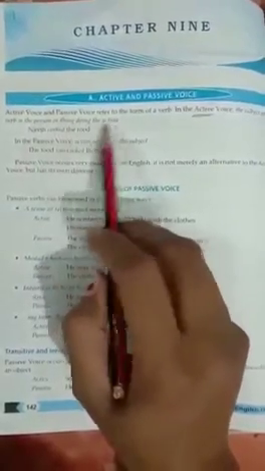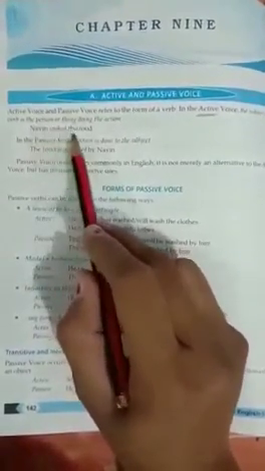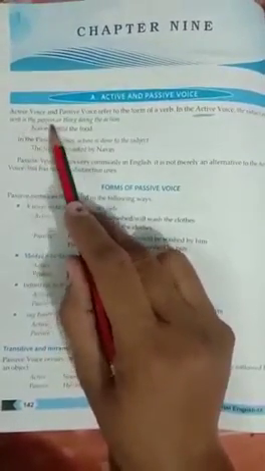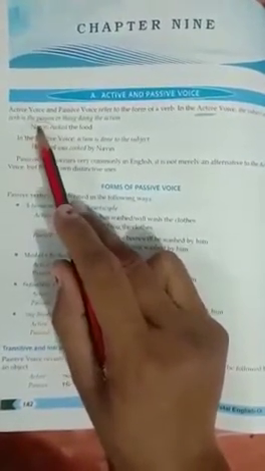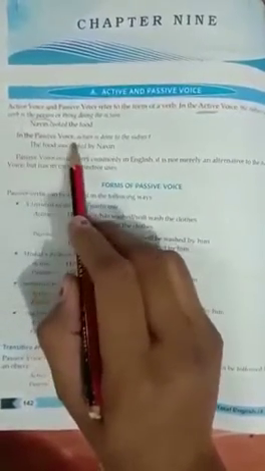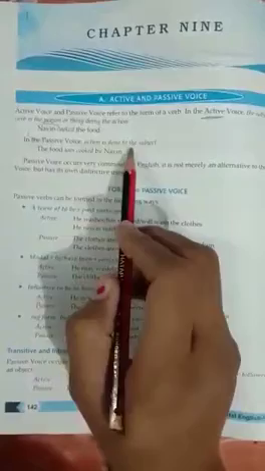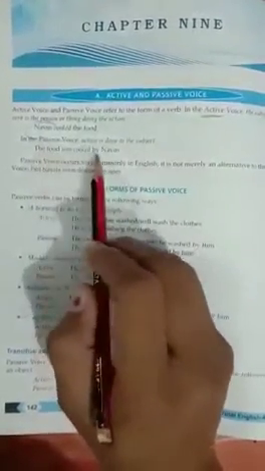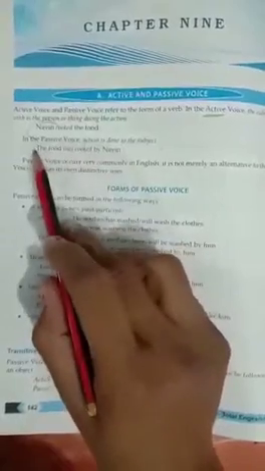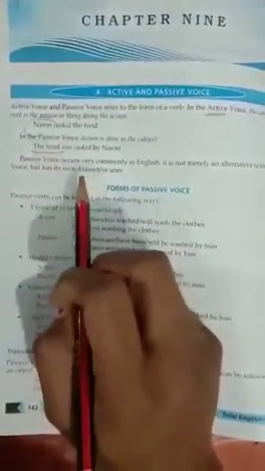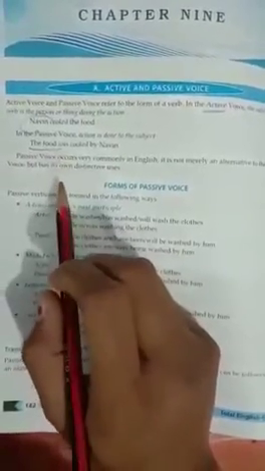Person or thing. Like Naveen cooked the food. Who is cooking? Naveen. And this person relates to an active person. In the passive voice, action is done to the subject. The food was cooked by Naveen. Now, which thing is going to be cooked? Food. Okay, that is in a form of passive.